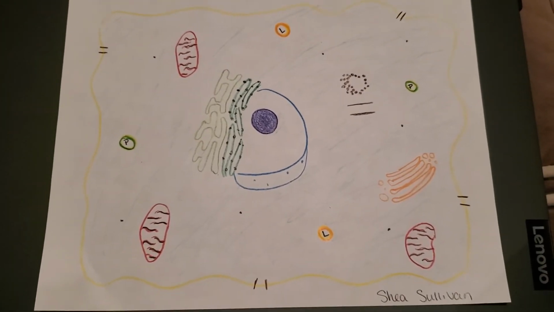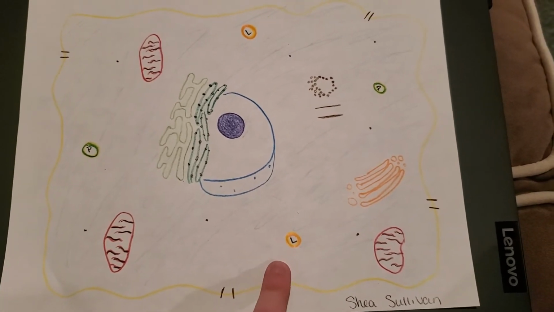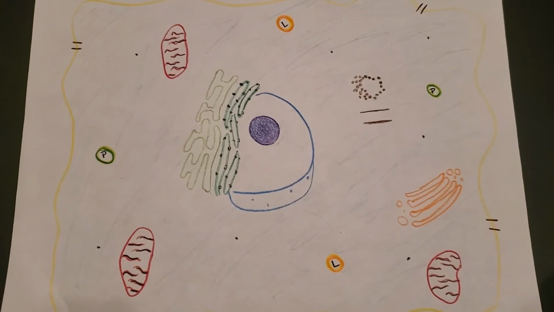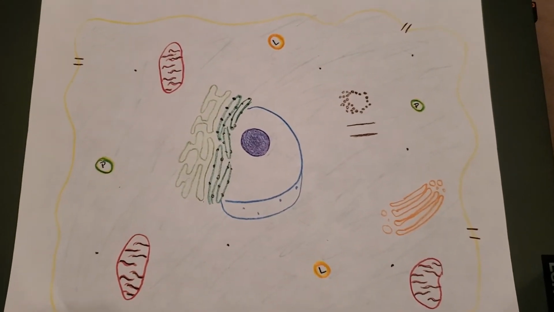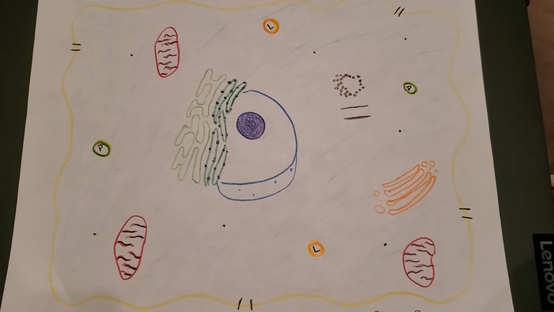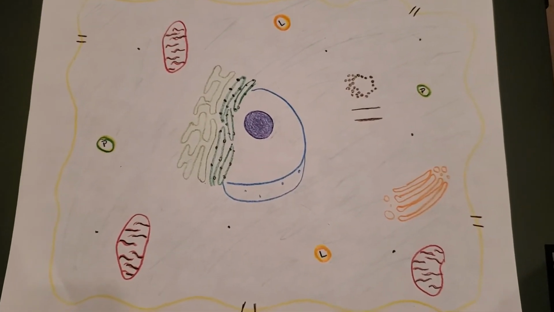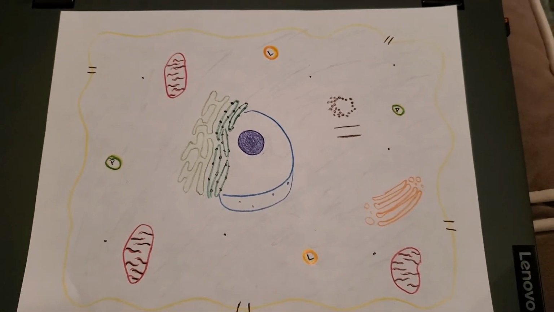Next, I would like to move on to lysosomes, which are labeled with little L's there and there, and they're spherical and enzyme filled. Lysosomes are produced by the Golgi complex. They break down proteins and can sometimes be considered the recycling center of a cell.